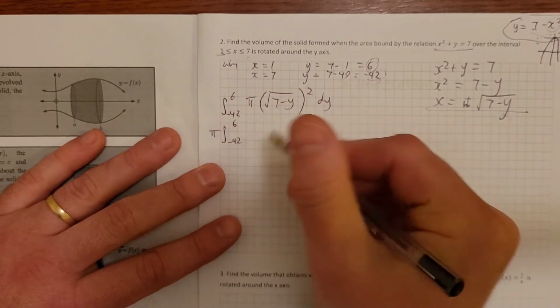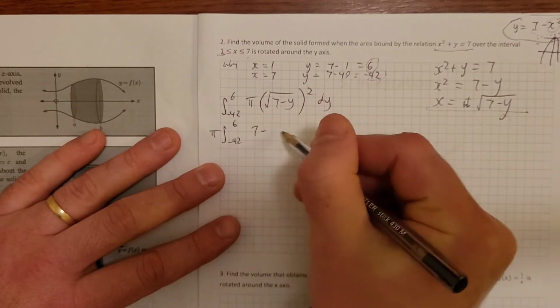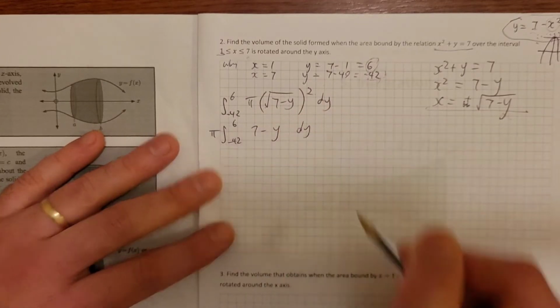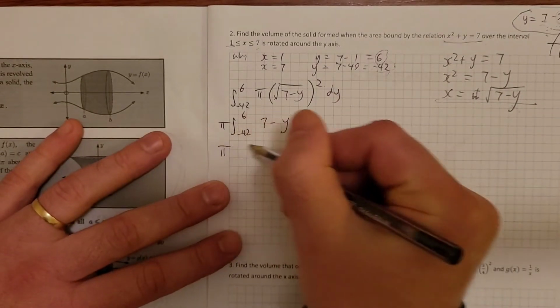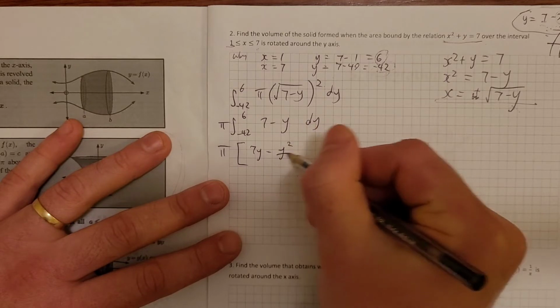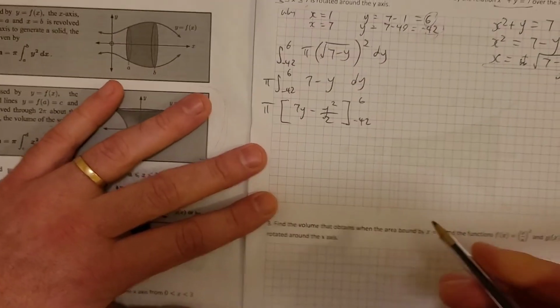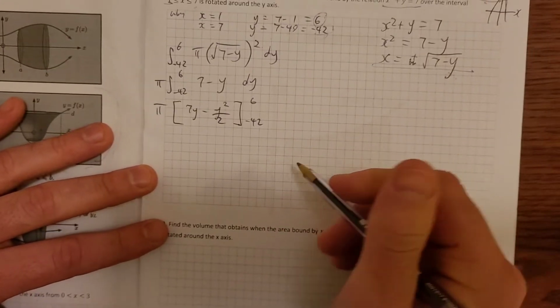So let's just simplify this a little bit before we perform it. Pi can come out the front. Now, square root squared, that's going to cancel, isn't it? So what have we got here? The integral of 7 take y with regards to y. Okay, we can go ahead and crunch that. That's going to be 7y take y squared on 2 from minus 42 to 6. And we'll process that one a little bit.